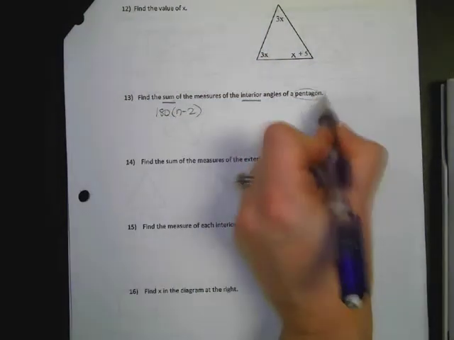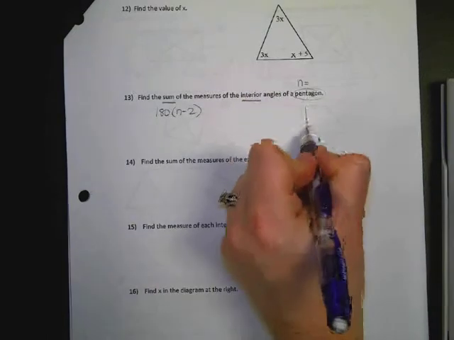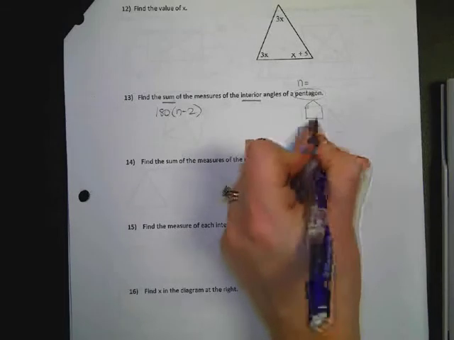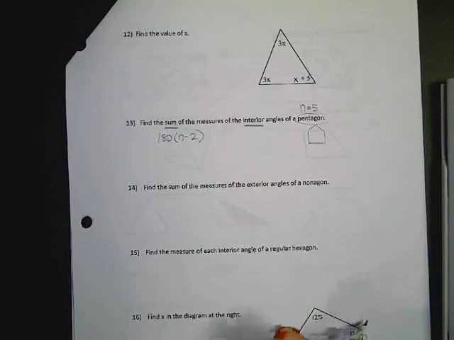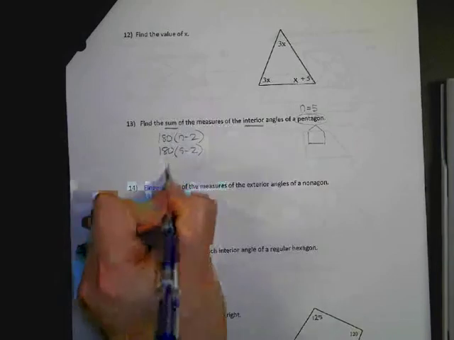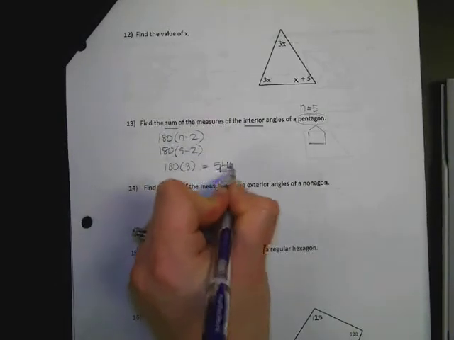Well, that comes from this shape that we have. A pentagon is that basic house shape. So you have your sides of your house, and then you have the roof, which is 5 sides. So n is equal to 5. So I'll just plug in. 180 times 5 minus 2 is really 180 times 3, which comes out to 540 degrees for the sum. Sums, you want big numbers. Okay, it's when I ask for each angle that you need to have a smaller number.